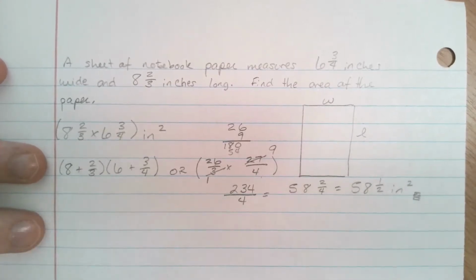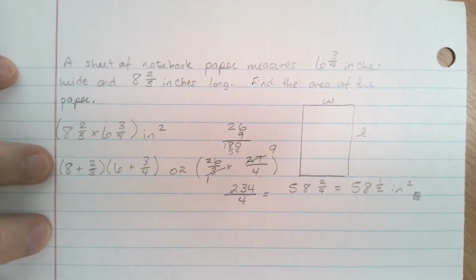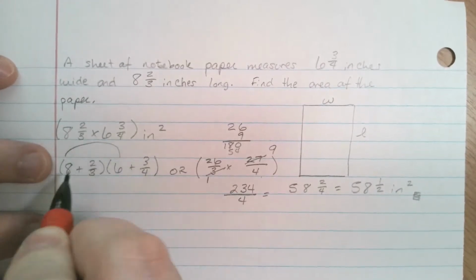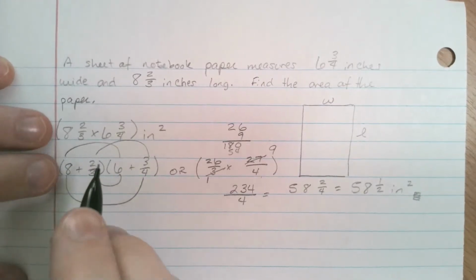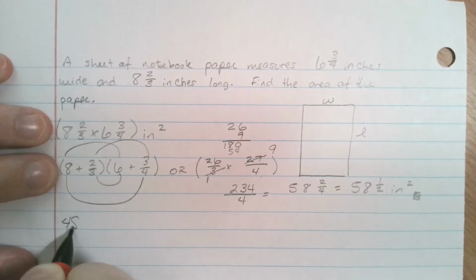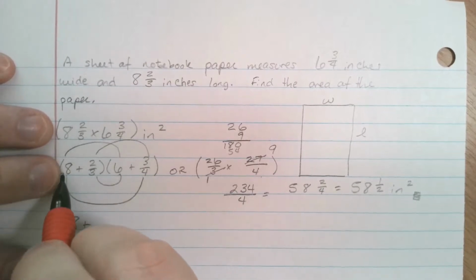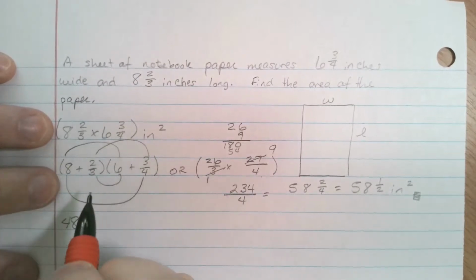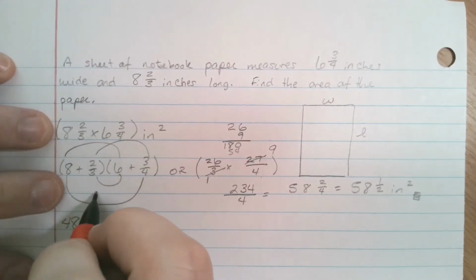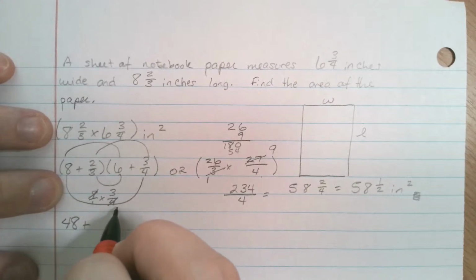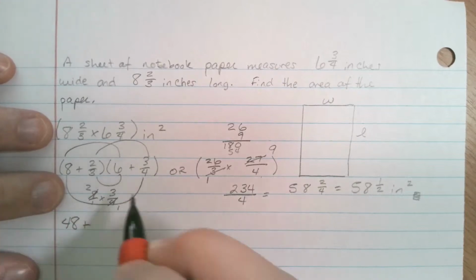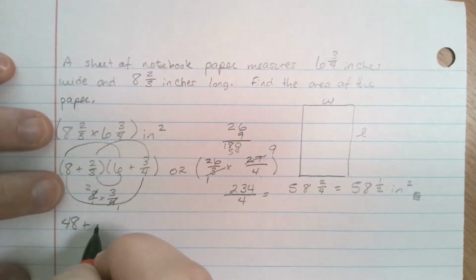Now we're going to check our answer with this distributive method, or the FOIL method. So we multiply the first, outer, inner, and last. 8 times 6 is 48, plus outer. We have 8 times 3/4. 8 and 4 can reduce, 1 and 2. 2 times 3 is 6.